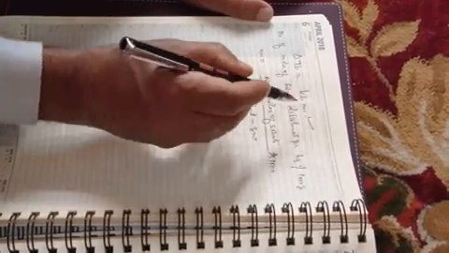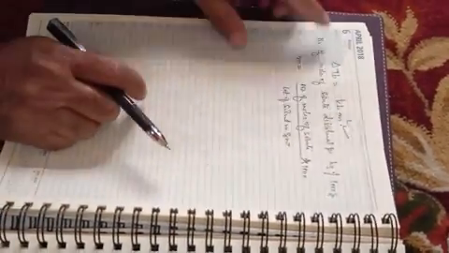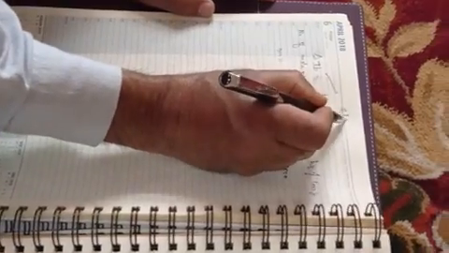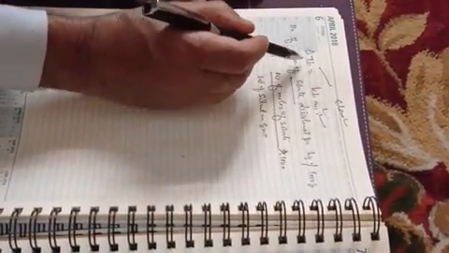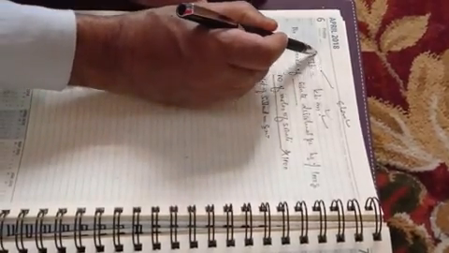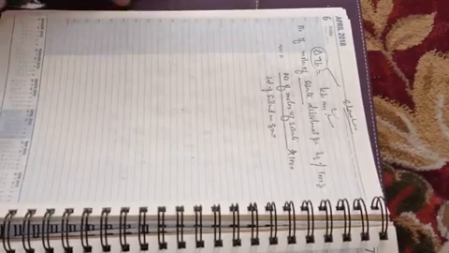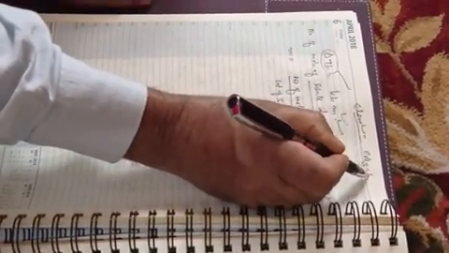Since del Tb depends on the number of moles of solute, elevation in boiling point is a colligative property.